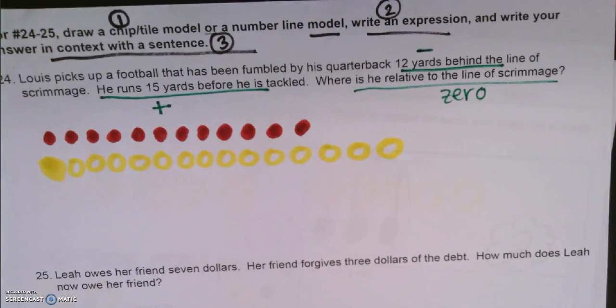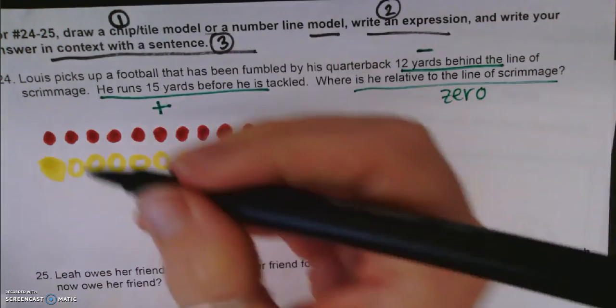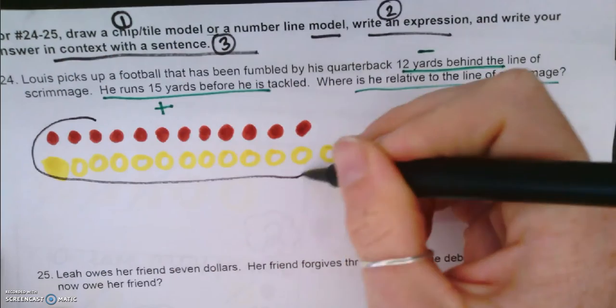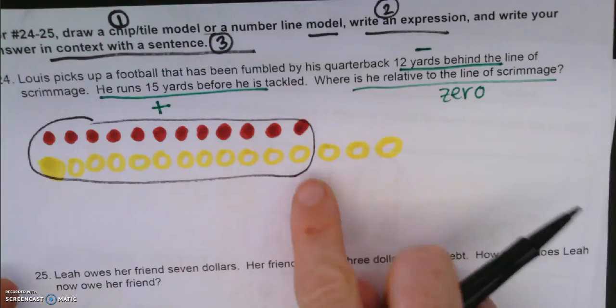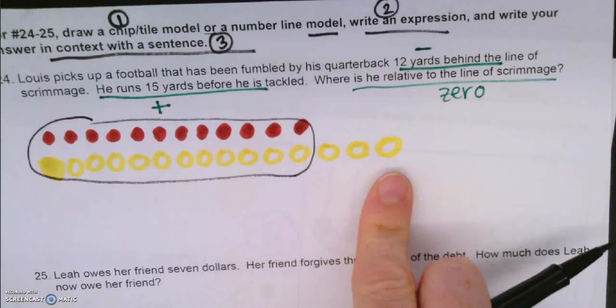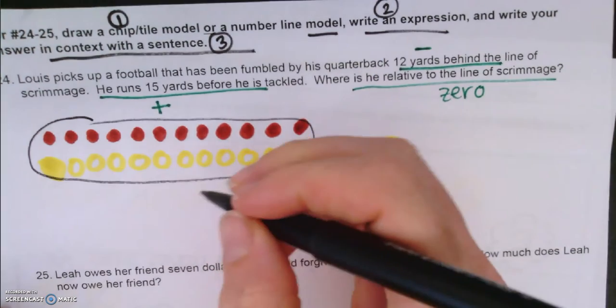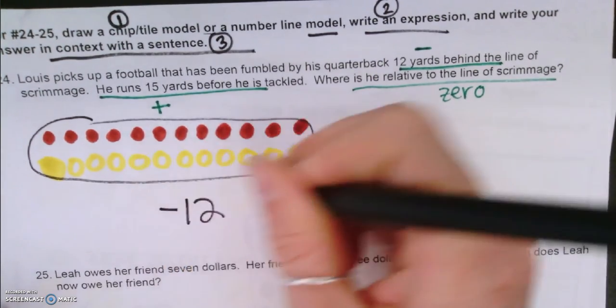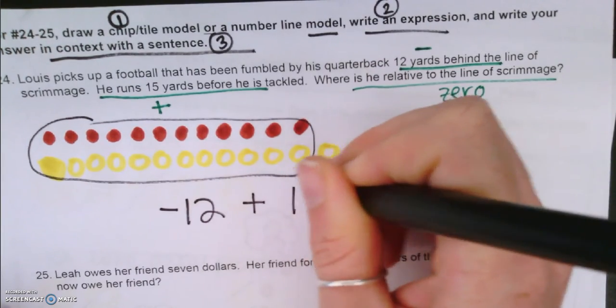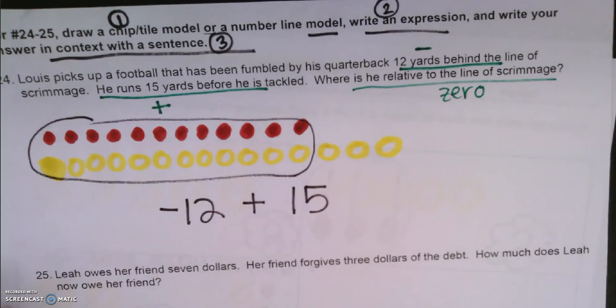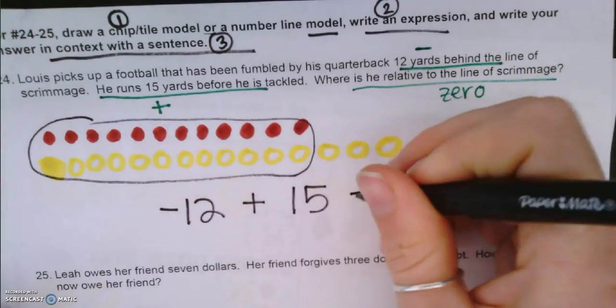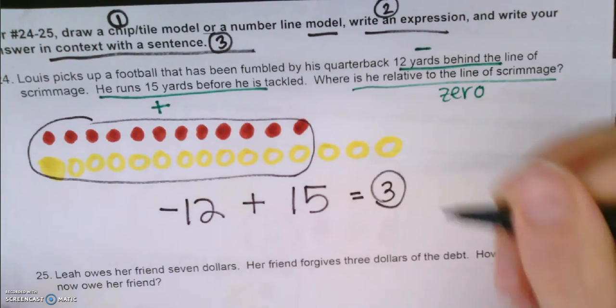So there's 15 positives, and I make 0 pairs to have 3 positives left. Okay, so now we need to write an expression. That was 12 negatives, and we added 15 positives. What do both of these equal? That's right, they equal 3.